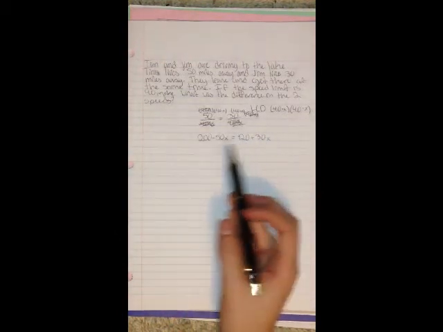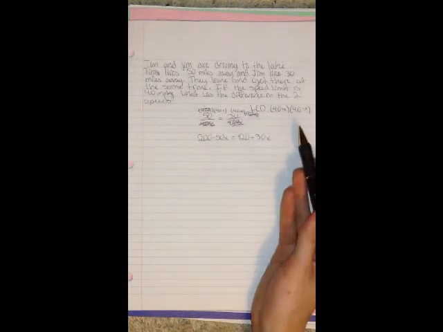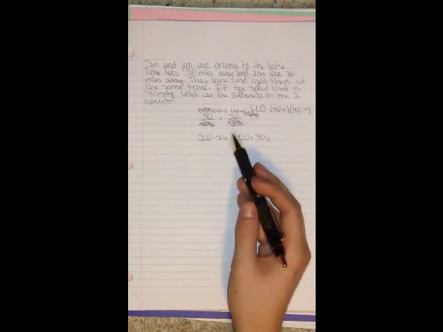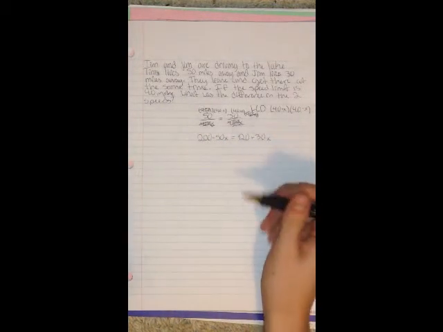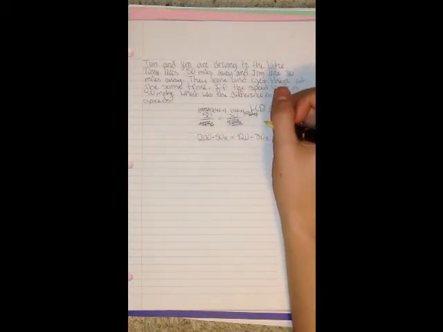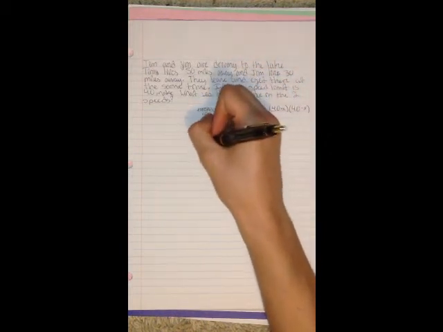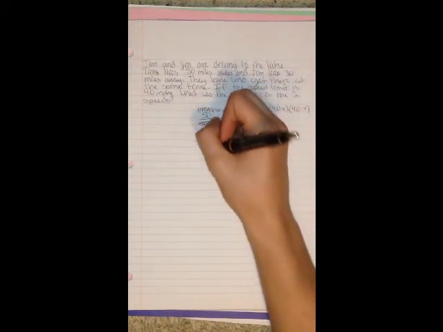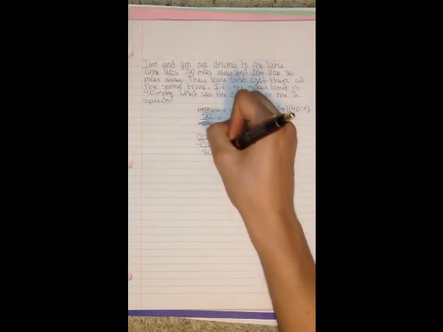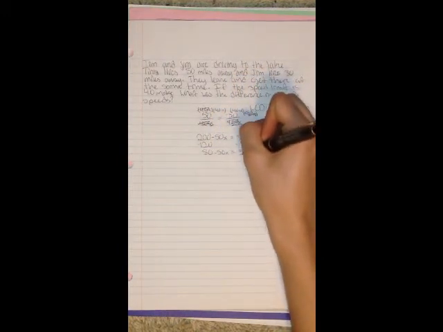Alright, and now you're going to either subtract 120 or add 200 to both sides, whichever you want to do, but I'm going to minus 120 from 200 because it's a smaller number, which would get you 80 minus 50x is equal to 30x.